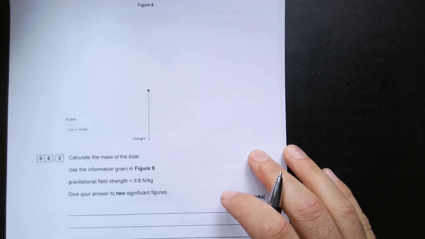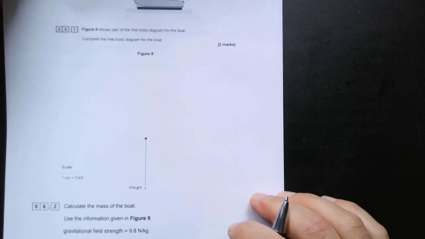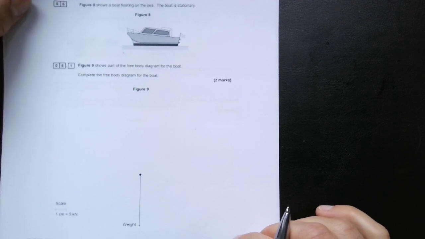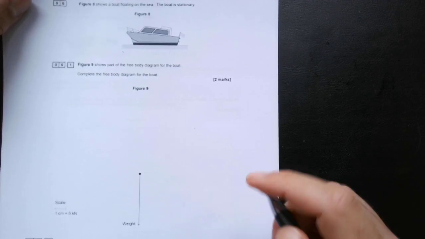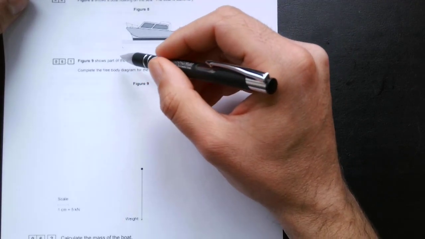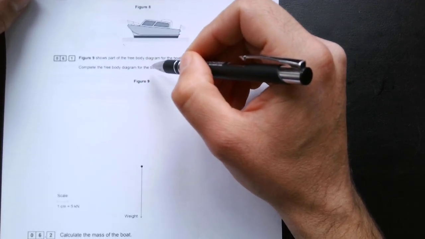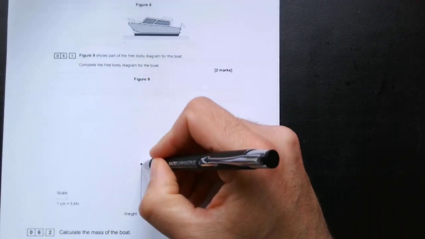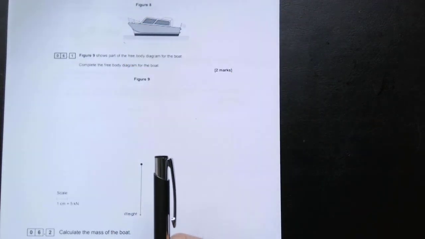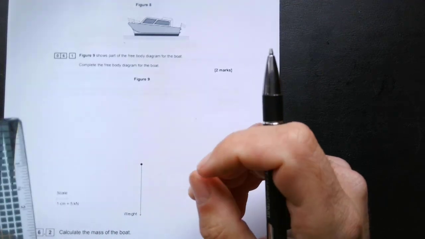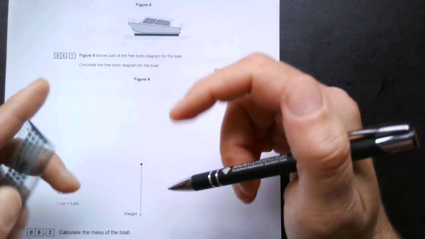Right, let's have a look at this one. Sorry about how small it is. So we've got a boat, okay? It shows a boat floating on the sea. The boat is stationary, so it's floating, but it's not moving. Figure 9 shows part of the free body diagram for the boat. Complete the free body diagram. So it's not moving left and right, so we don't need any forces left or right. And it's floating, so it's not sinking and it's not going up, which means the forces must be equal on it, okay? Because it's like being balanced on the water.